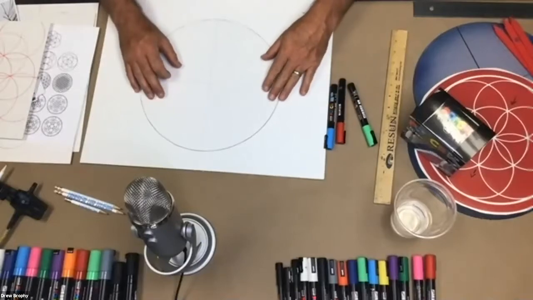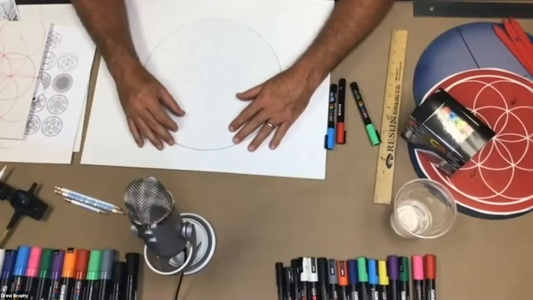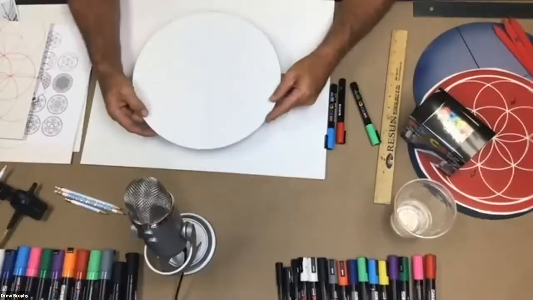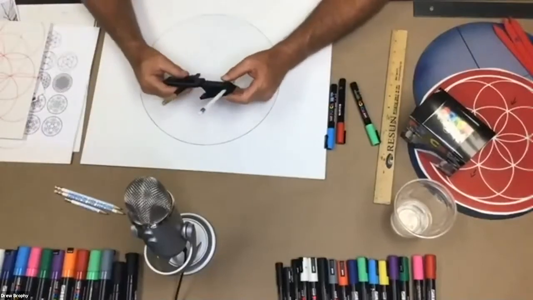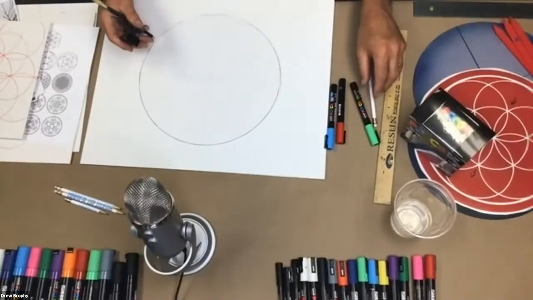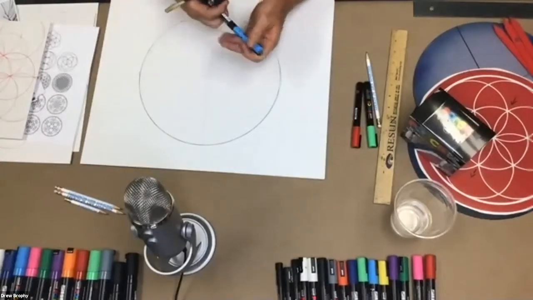Okay, so what I have here is the scaling ratio that I want to do. This circle I cut out is 12 inches. And so the next scale for me is going to be half of that, so that's going to be 6. I'm going to do it in light blue.